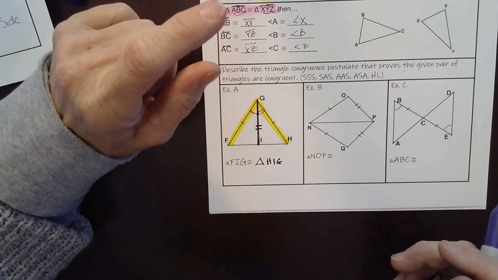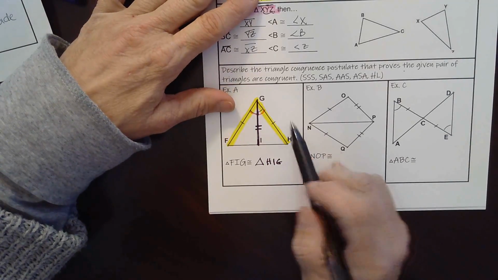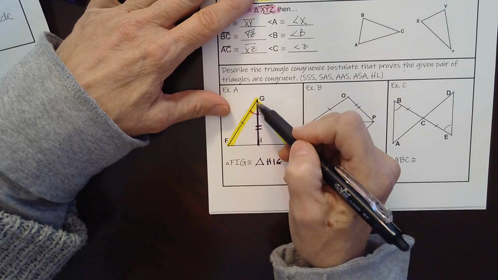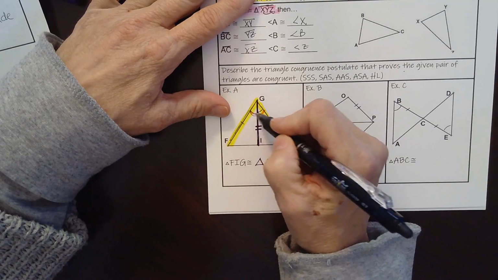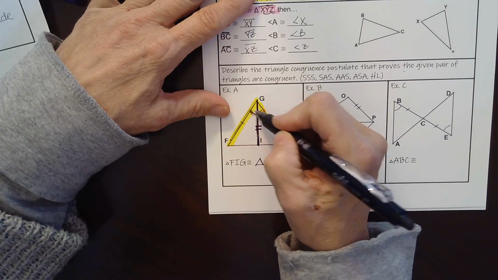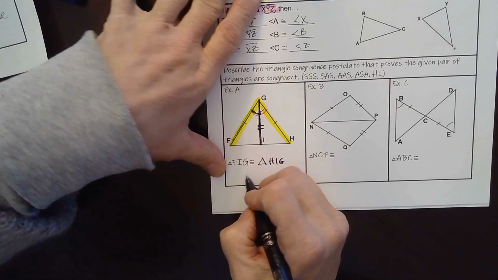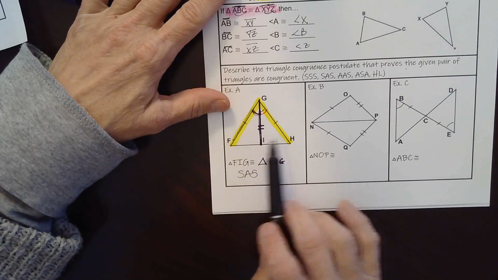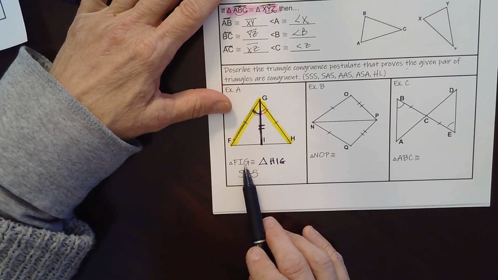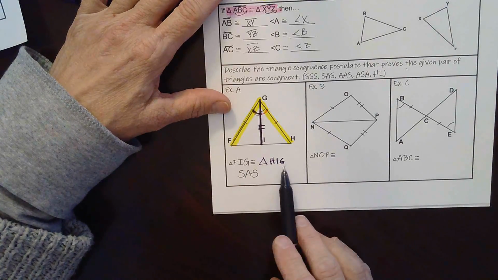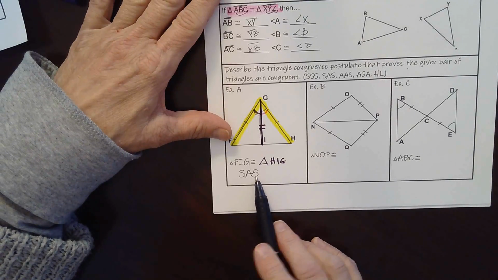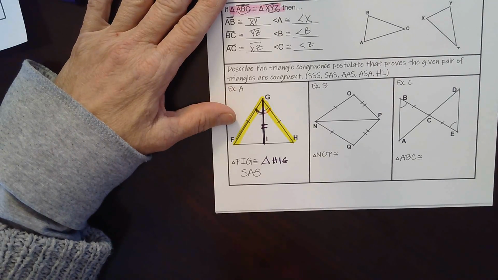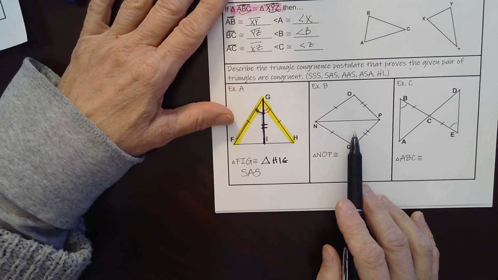Now, what postulate proves that these two are congruent? Well, what did we use? We had a side, we had another side, and we had the angle between them. So this would be side, angle, side. Triangle FIG and triangle HIG are congruent because of the side, angle, side postulate, because they have side, angle, and sides that are congruent.